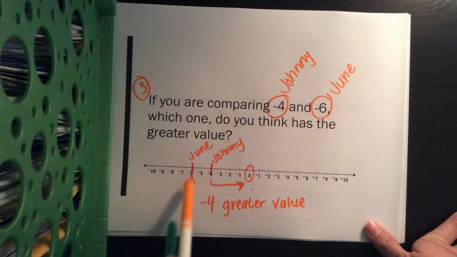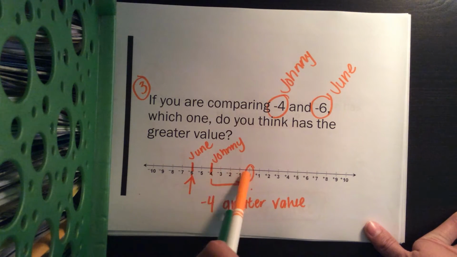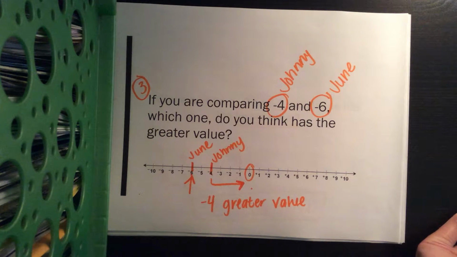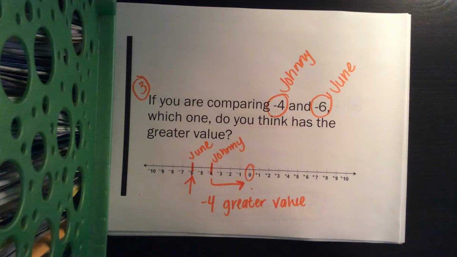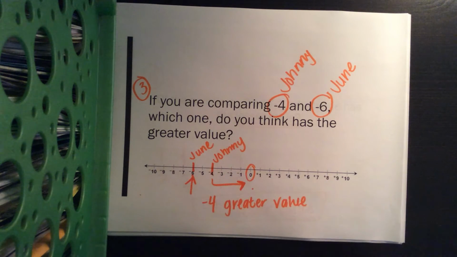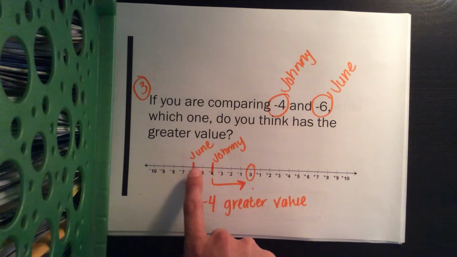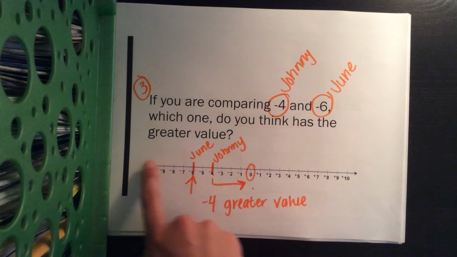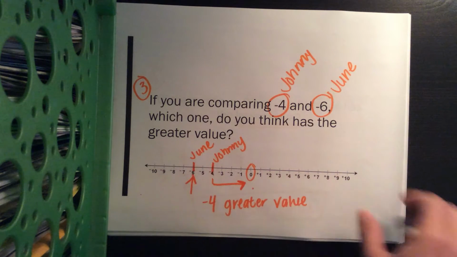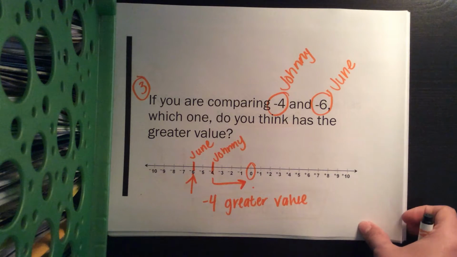So if Johnny only owes $4 and June owes $6, who owes more money? June does. So -4 is actually the greater value because it's closer to 0 on the negative side, which is opposite of what we just said. In the positives, if it's further from 0, it's greater. In the negatives, if it's closer to 0, it's greater. So really you could read it like a book from left to right. The numbers that are further to the right are going to be greater. So they get bigger as you go left to right, okay? So -4 has the greater value.